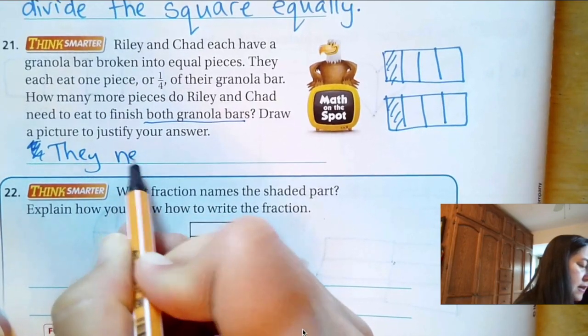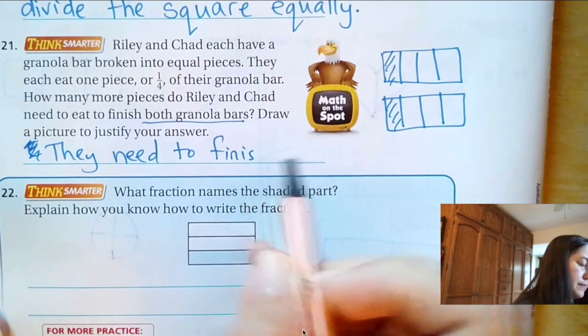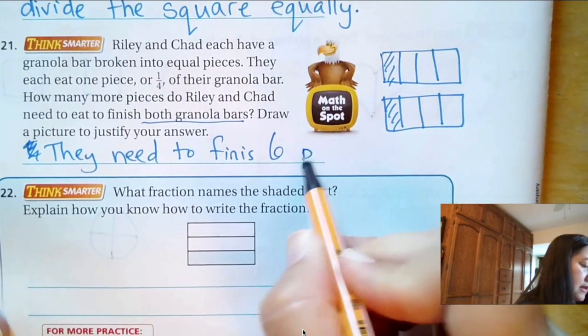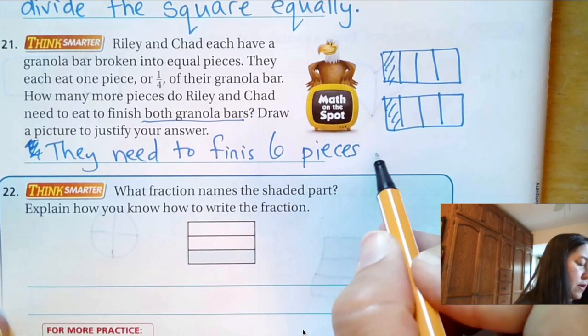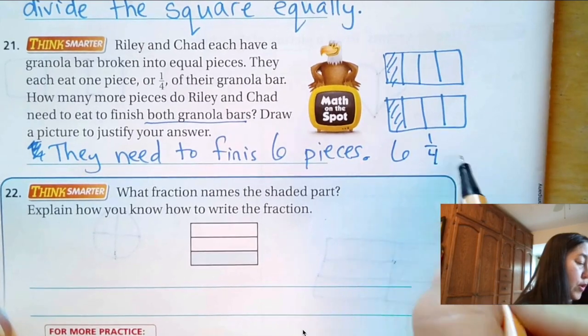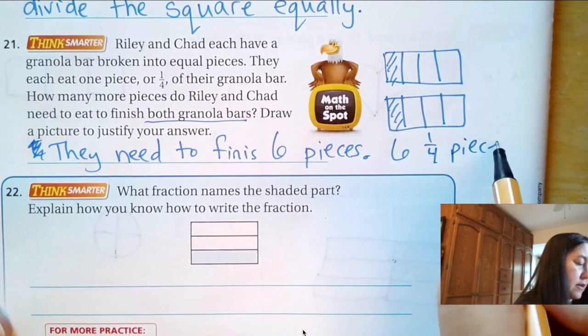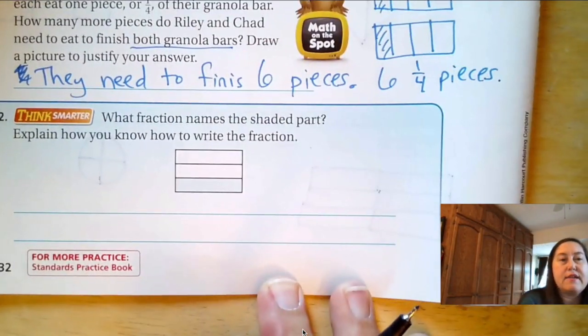They need to finish 6 pieces. 6 1/4 pieces, right? Each piece is 1/4 of a bar. All right, and now down here, think smarter.